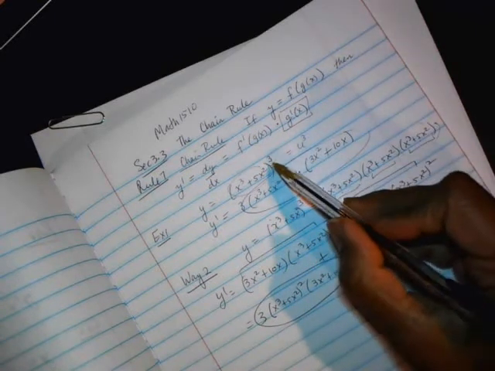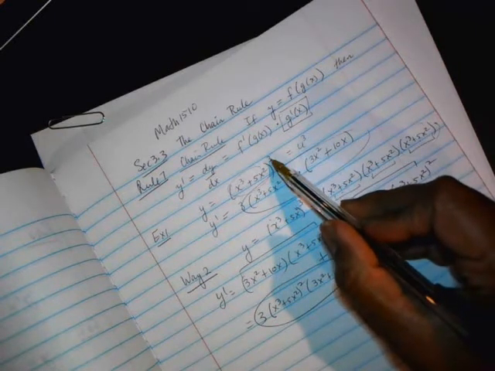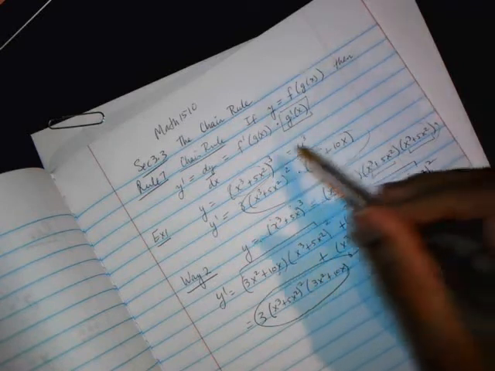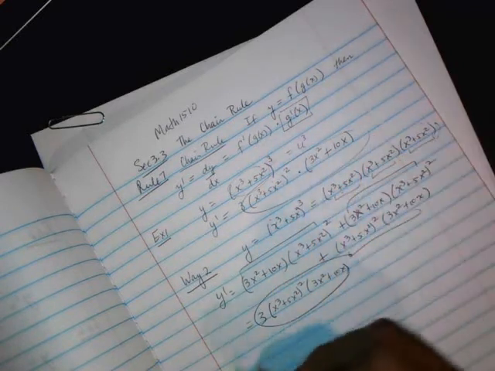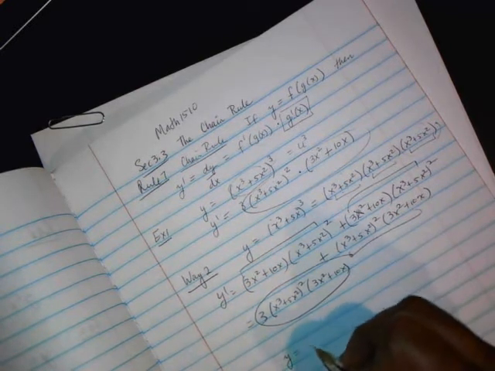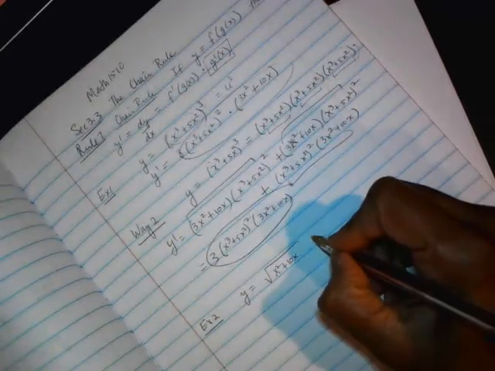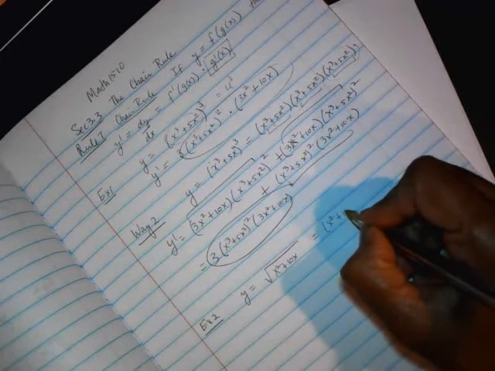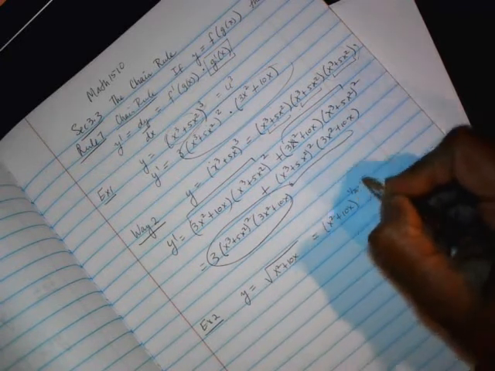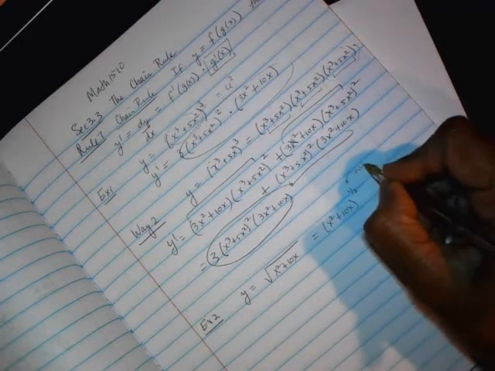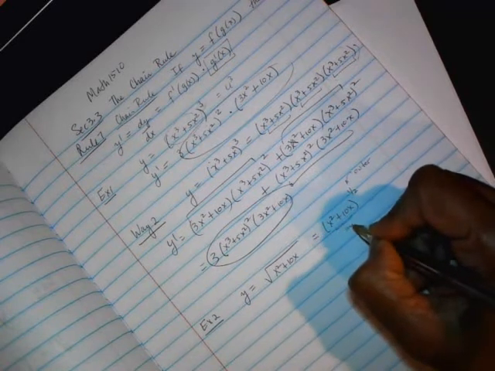Or even worse, if the power was a fraction, then you can't do this at all. And a fraction happens if you have square roots. So that can be a second quick example. If you have y is equal to the square root of x squared plus 10x, then what you have to do here is rewrite it as x squared plus 10x raised to 1/2. This is your outer function, and this is your inner function.